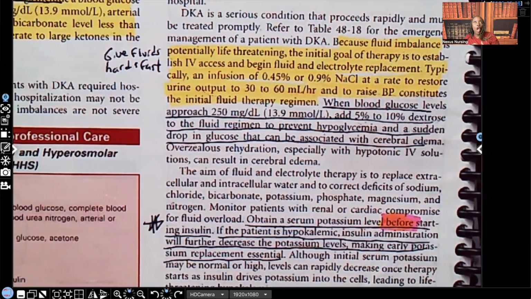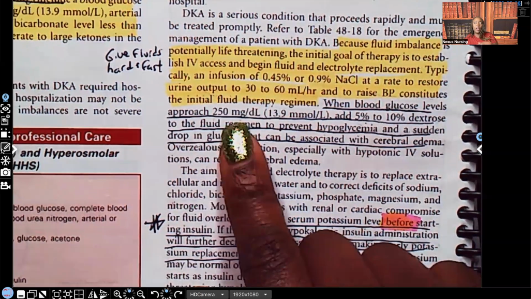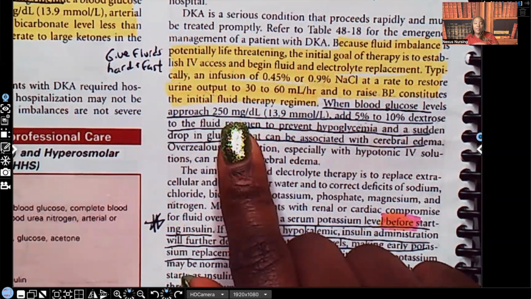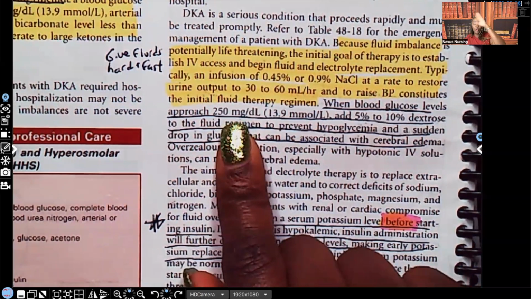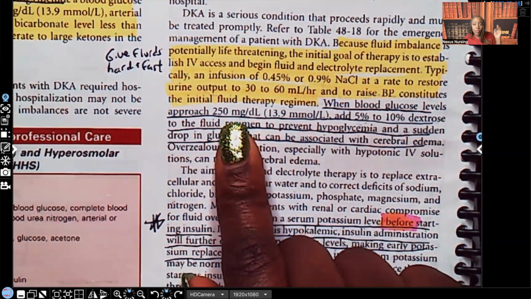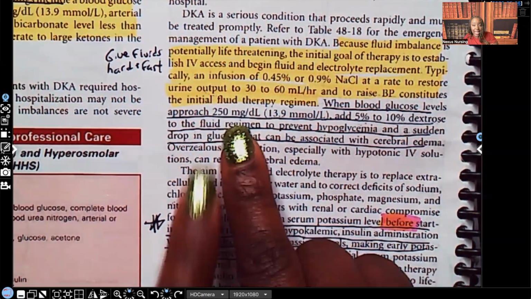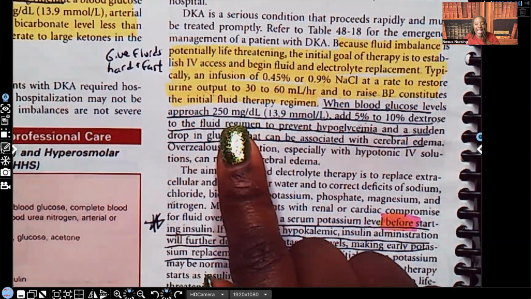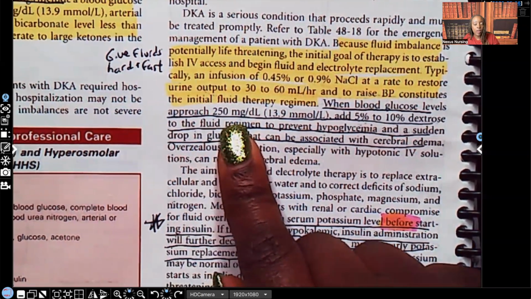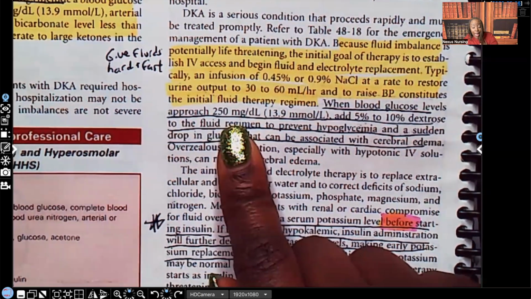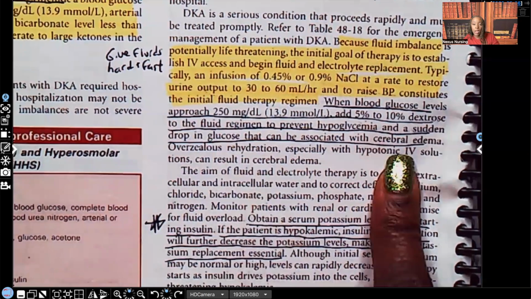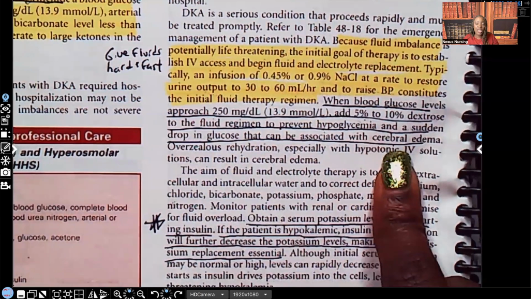So yes, we want their blood sugar to drop. So let's say their blood sugar was, and I've seen it, 500, 400, the blood sugar was high, 600, right? And we get it to go down. It's going down, it's going down. Once we get down to that 250, we're going to add some dextrose. Because if that blood sugar drops too fast, look at what can happen, cerebral edema and all the complications that come with cerebral edema. So that's important for you guys to know.